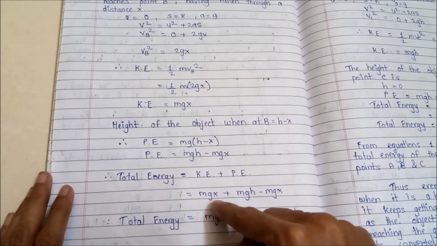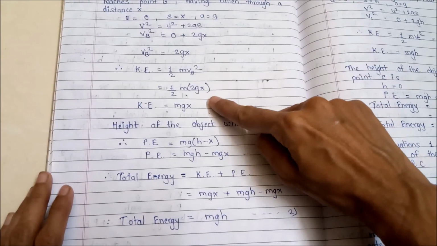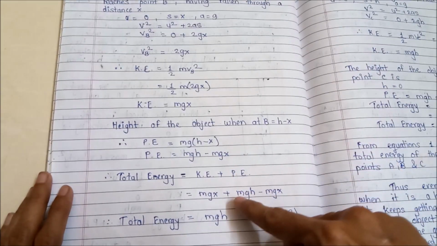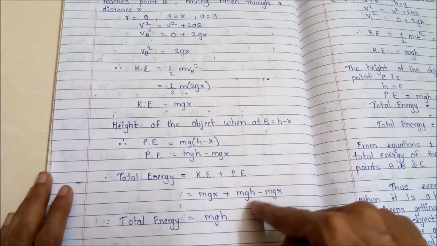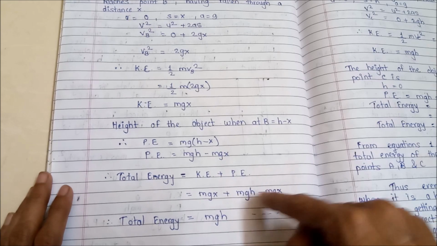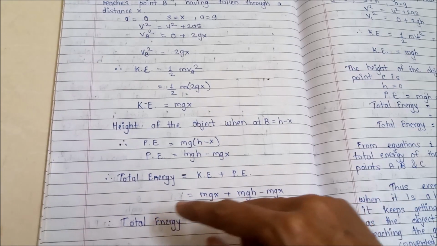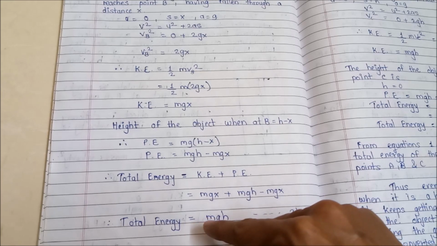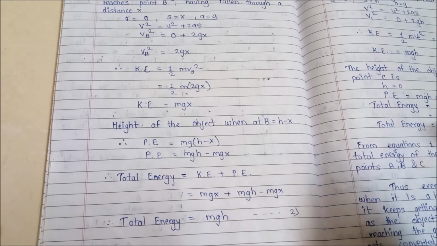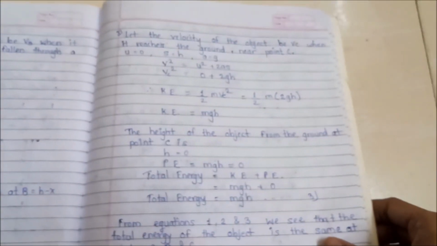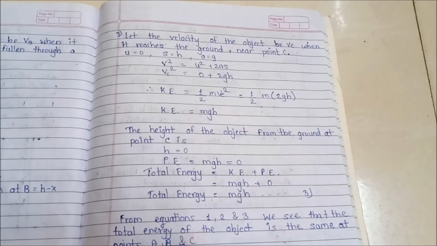Here, kinetic energy is mgx and potential energy is mgh minus mgx. Total energy is equal to mgh. Second equation.